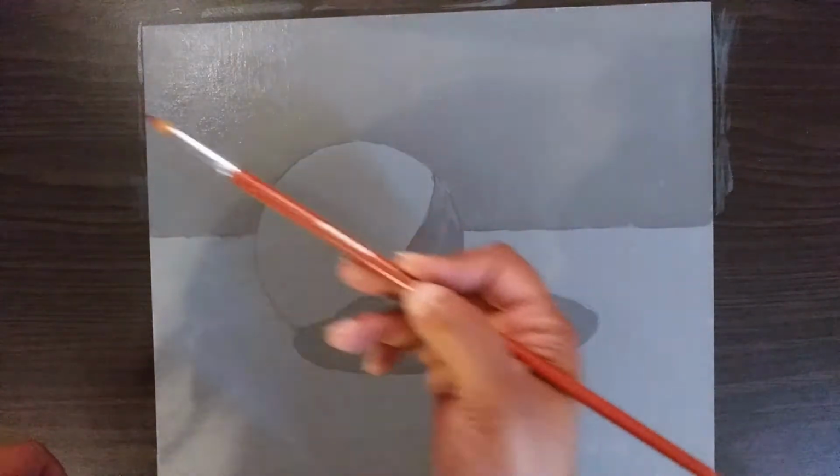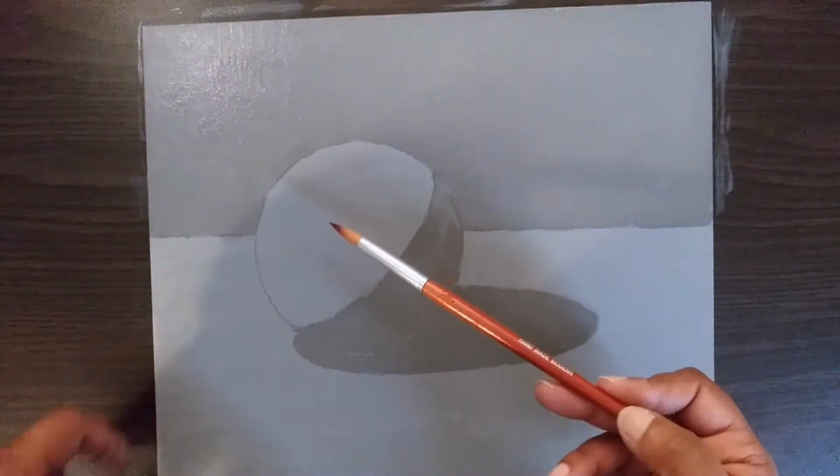Alright. So we already know on our handout that we have a value 9, we have values 8, we have values 7. So now that we know where our light is coming from at this angle, and our separation is there, now I want to come in and get that value 9, which is basically black.